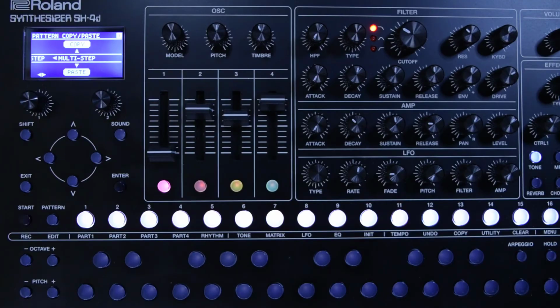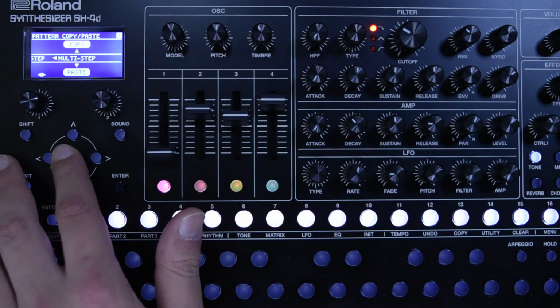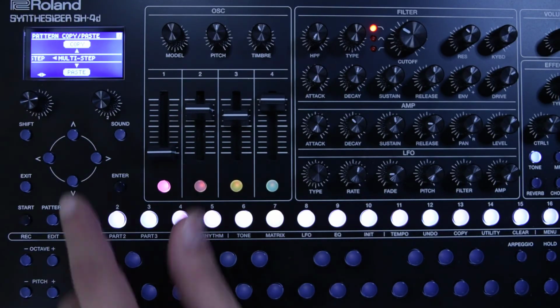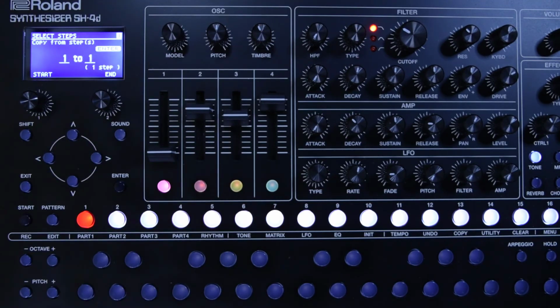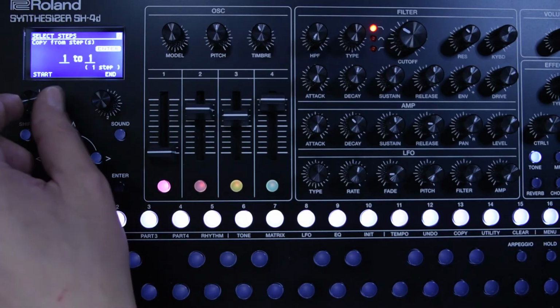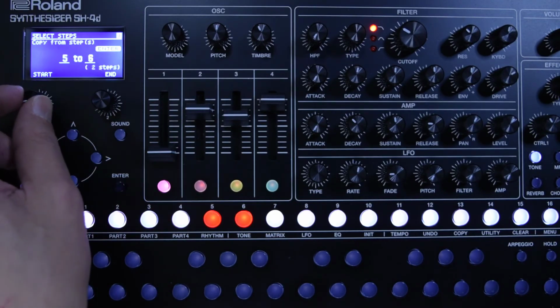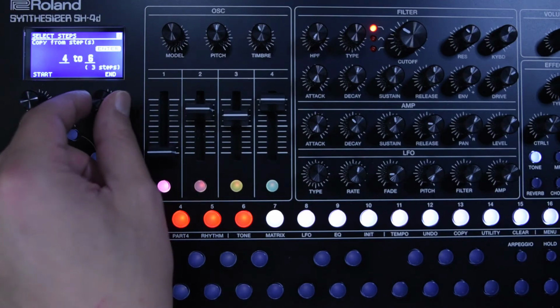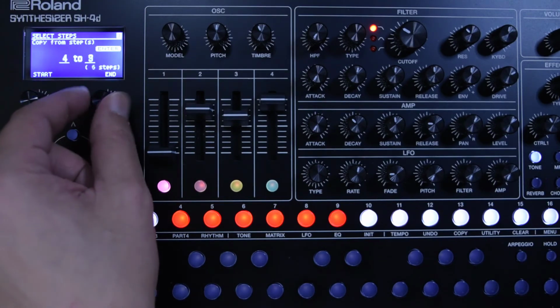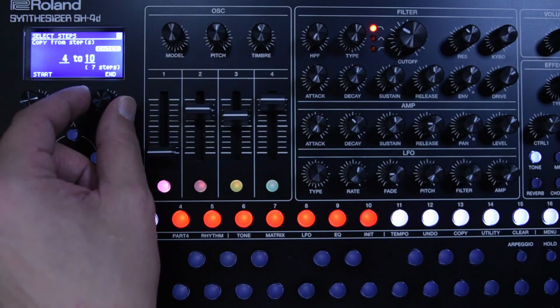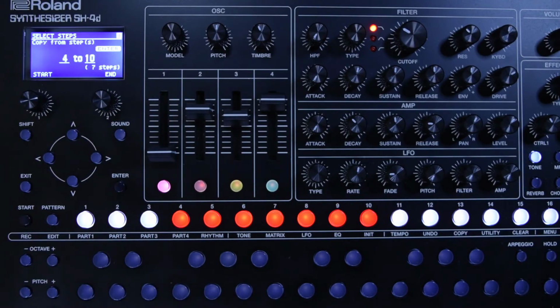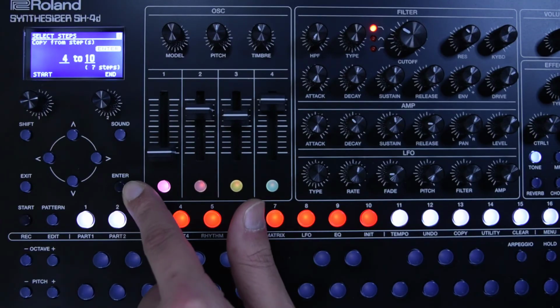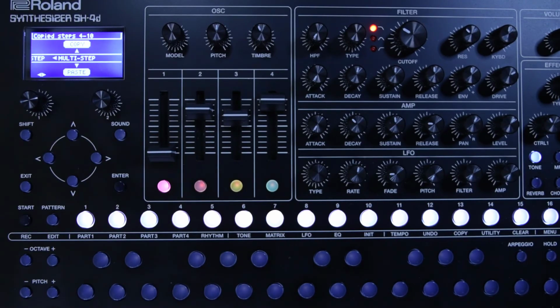Now, this one works a little bit differently because you need to select a range. When you do copy, it will ask you, what do you want to do? You want to start copy where? And it's going to be this knob. I want to start copying on maybe step number 4, and I want to copy from 4 all the way to number 10, right? When we are done, we just need to press enter. I'm going to press enter, and it's going to copy those steps.